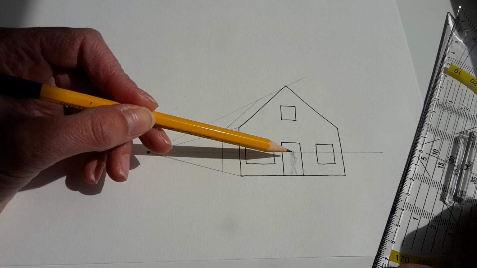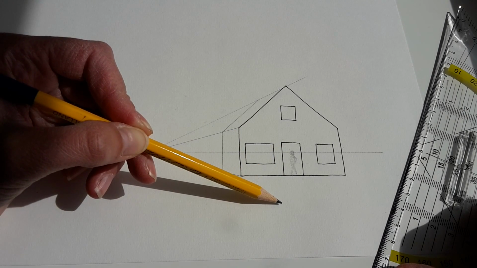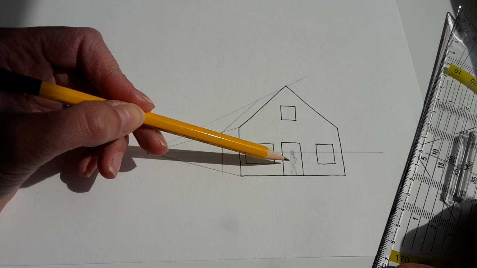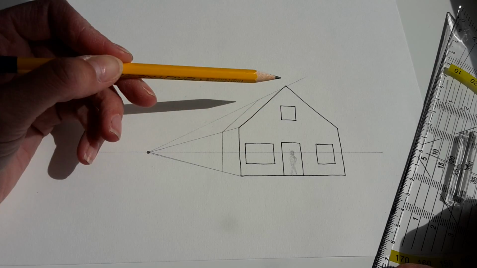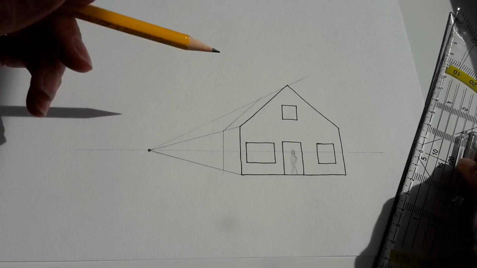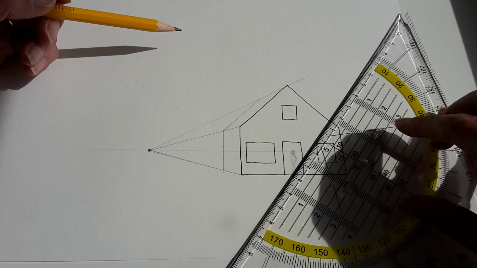So now the viewer is just on the ground, but in the next phase of this video I will move the viewer upstairs, and then everything will change. The horizon will change as well. But first let's finish this little house.